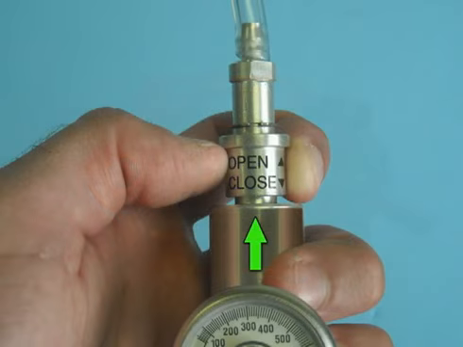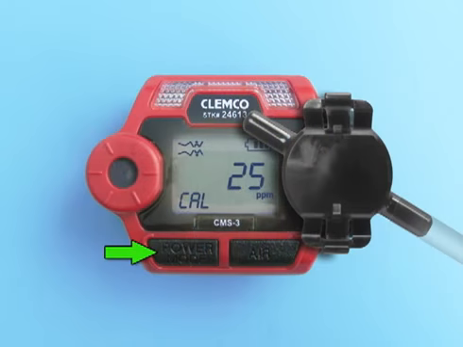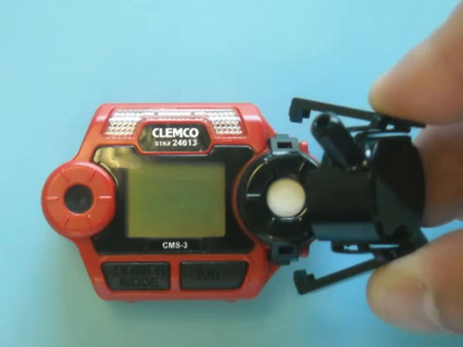Open the connector by sliding the regulator valve to the open position. Let the gas flow for 1 minute and then press the power mode button. The unit will adjust the span based on the calibration value that was saved. Close the connector by sliding the regulator valve to the closed position.